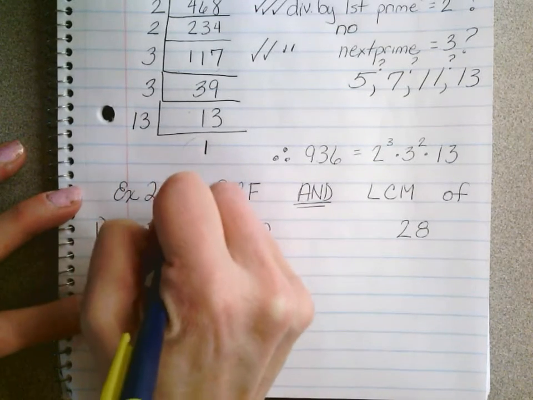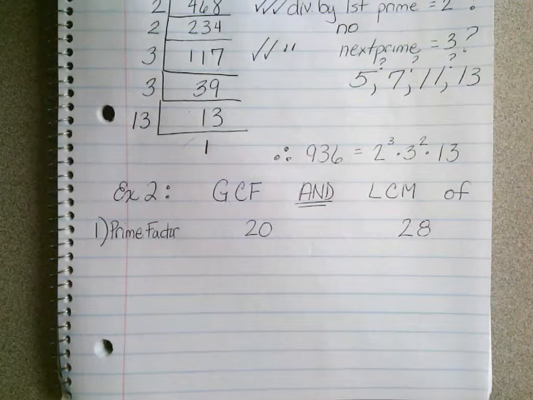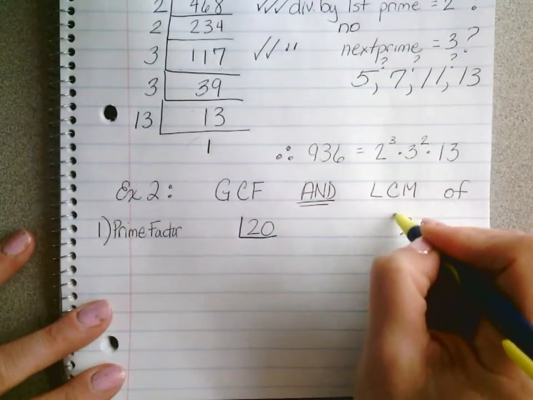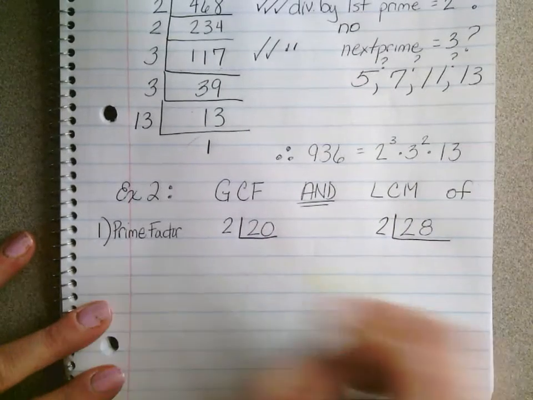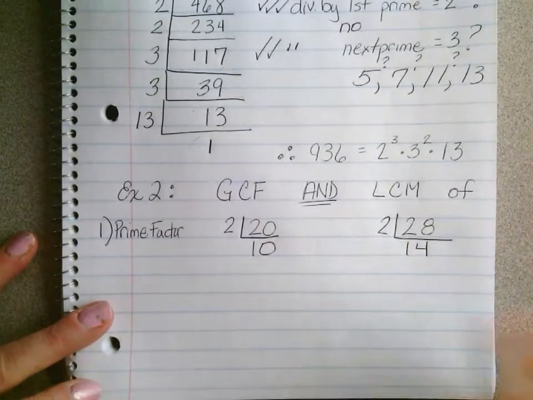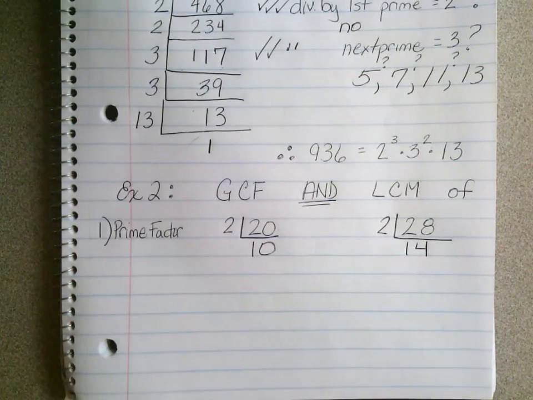It's going to be a lot faster than the number 936, don't you think? Prime factor them, starting with a 2. And I'm just dividing them both at the same time. You can do it separately if you want. Am I losing anybody here? I'm trying to go quickly because I feel like you guys are probably okay with this.